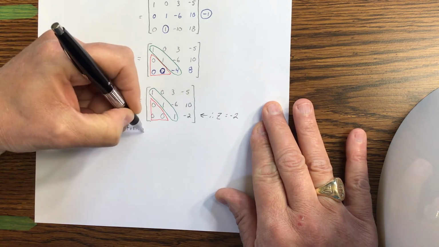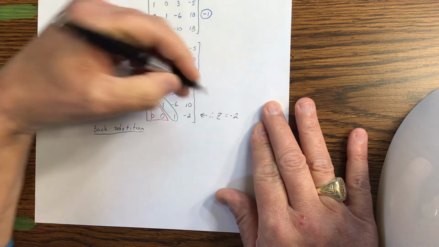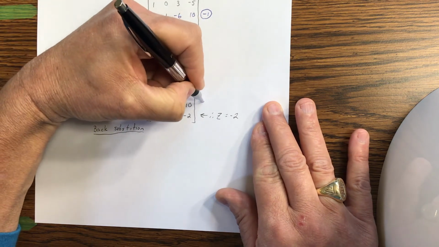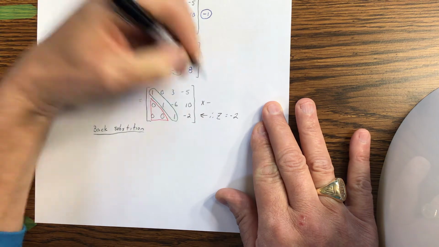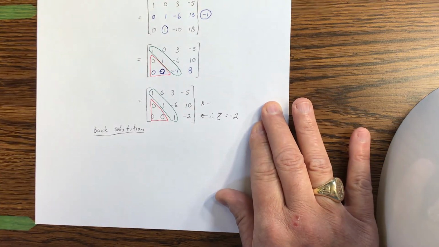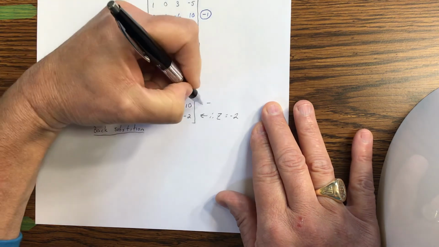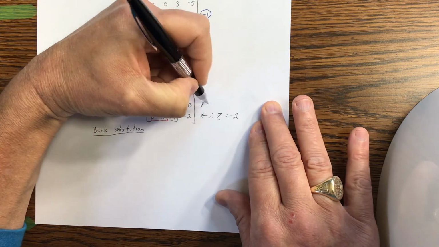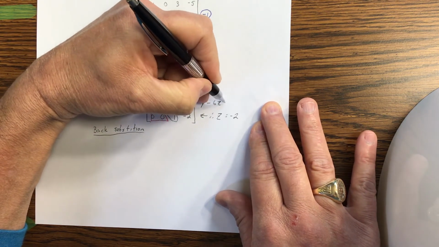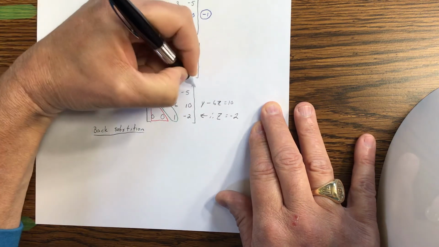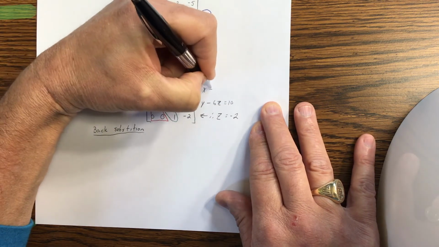And the back substitution is going to allow us to find out what the Y value is. Well, I made another mistake. It's no problem. We know that the second row is going to be this. And we know the first row is going to be this.